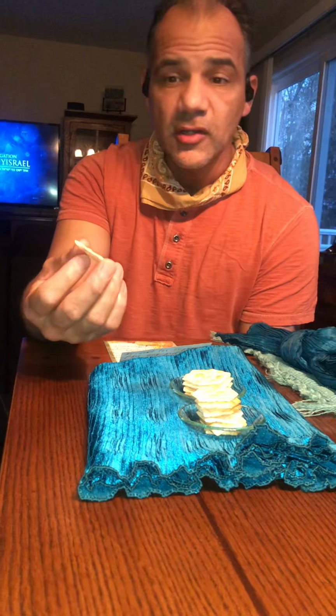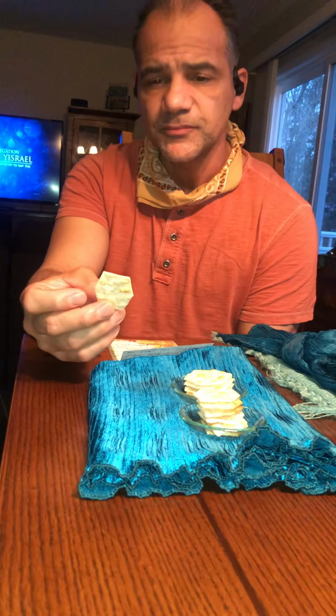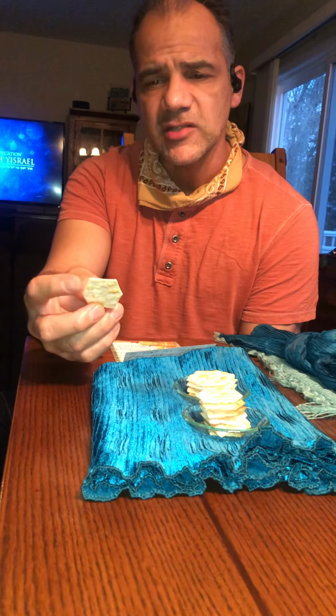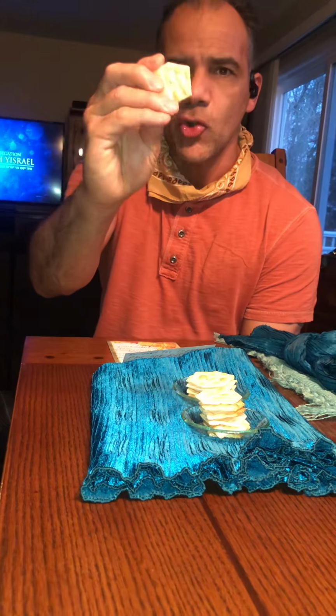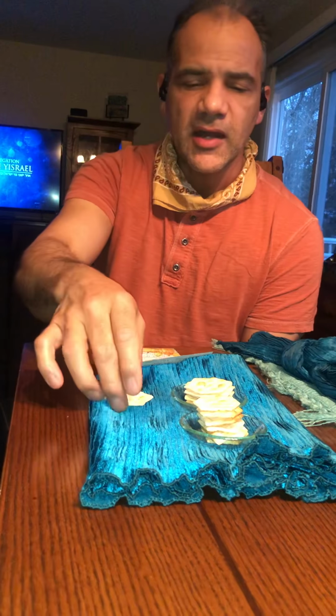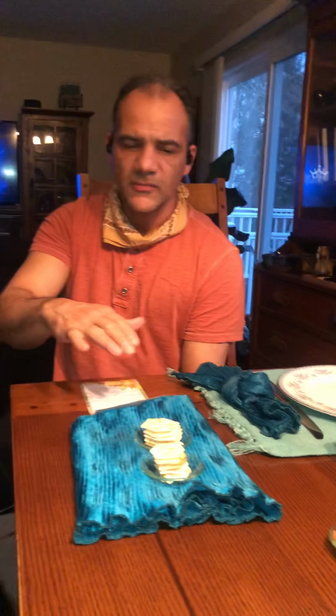In this case, I have picked a special kind of cracker, if you will, a matzah, and I want you to see that it has 1, 2, 3, 4, 5, 6 sides, kind of like the core of the Star of David, right? What I like about it is, and I put it in stacks of 6 to remember what happened in the tabernacle, how they were stacked, the bread of holiness, right?